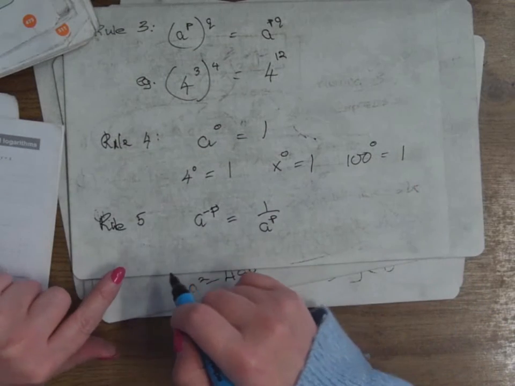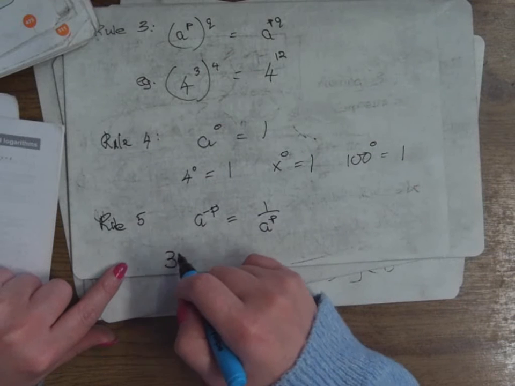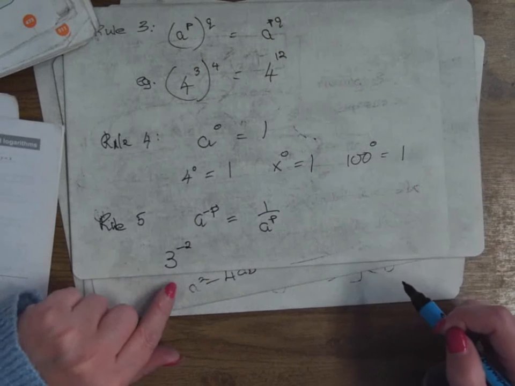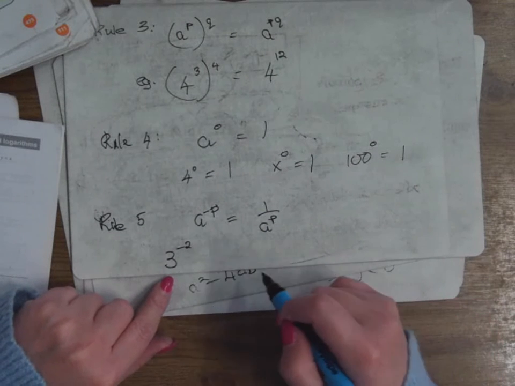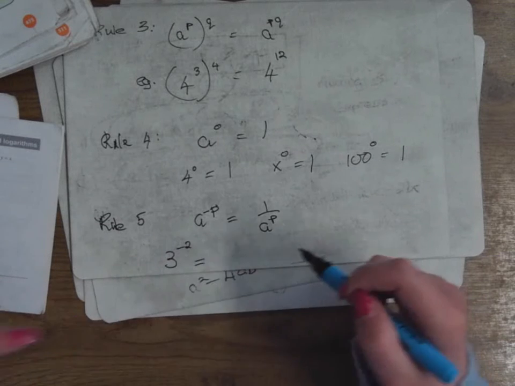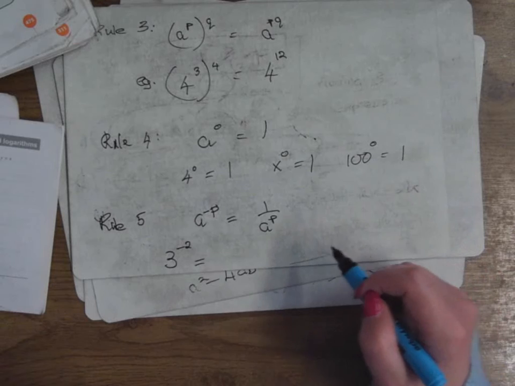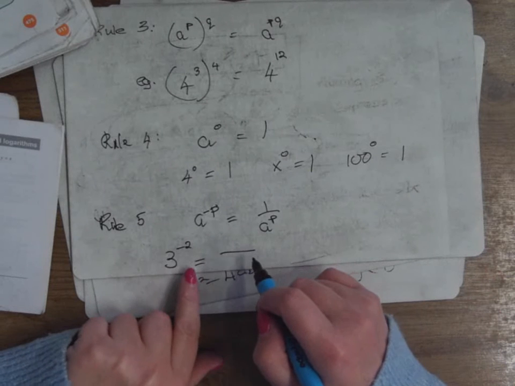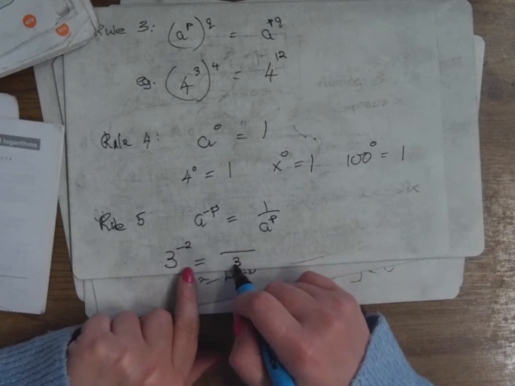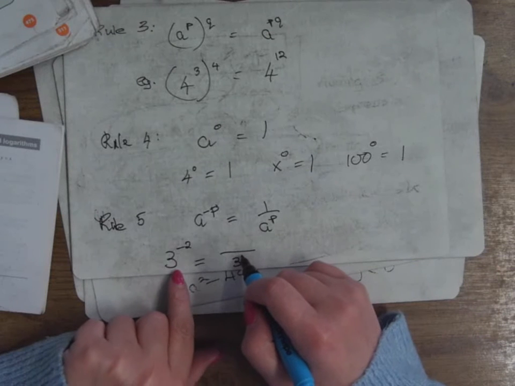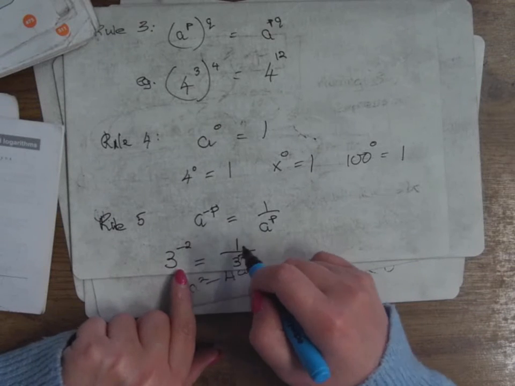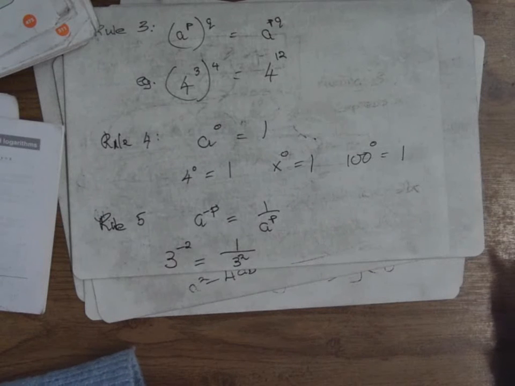Right, okay, so for example, if I have 3 to the power of minus 2, that's upstairs, isn't it? Okay, right, so if it's negative, we don't know what it means, right? 3 to the power of minus 2 doesn't mean anything. So what you do is you move it and you bring it downstairs and you change the sign. So that's 1 over 3 to the power of plus 2. Is that okay?